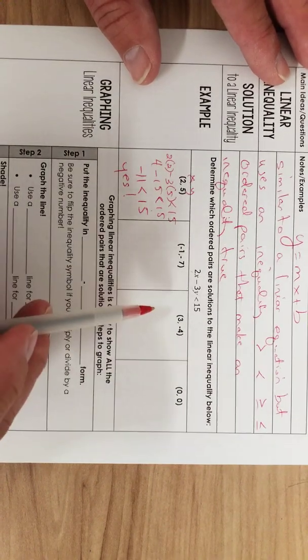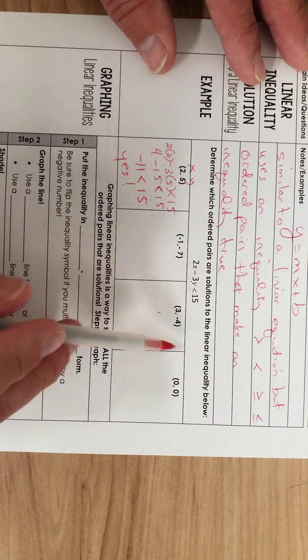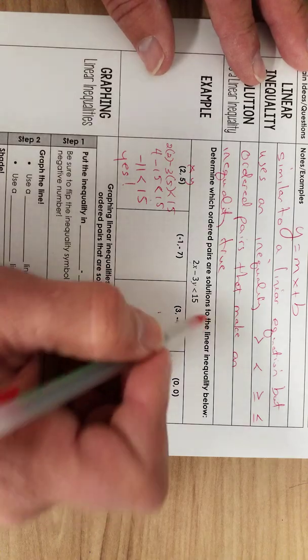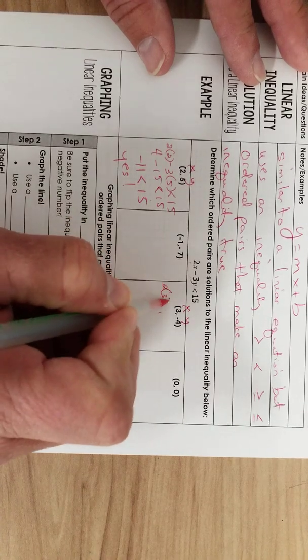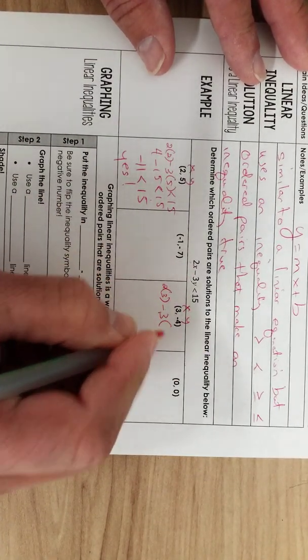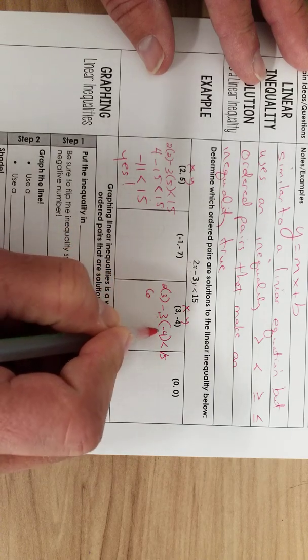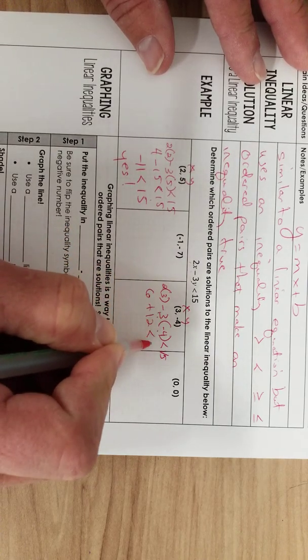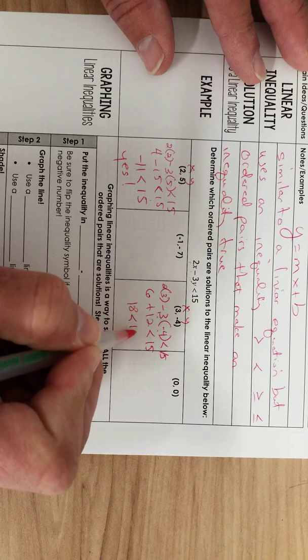Okay. So let's do this one: 3, negative 4. So again, I'm using the same inequality. I'm just going to plug these numbers in. Plug the x number in and plug the y number in. So instead of 2 times x, it's going to be 2 times 3 minus 3 times y, which is negative 4, is less than 15. And I'm seeing if this is true. 2 times 3 is 6. Negative 3 times negative 4 is positive 12. 6 plus 12 is 18. And is 18 less than 15? I don't think so. So that's a no.